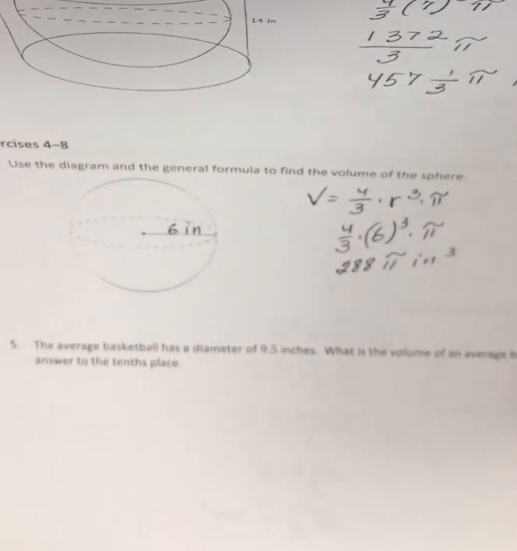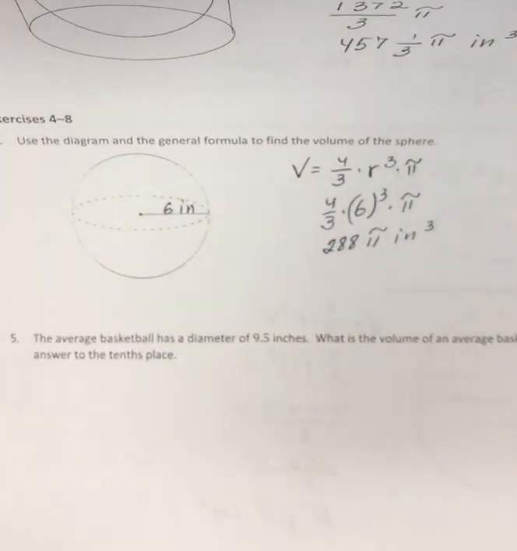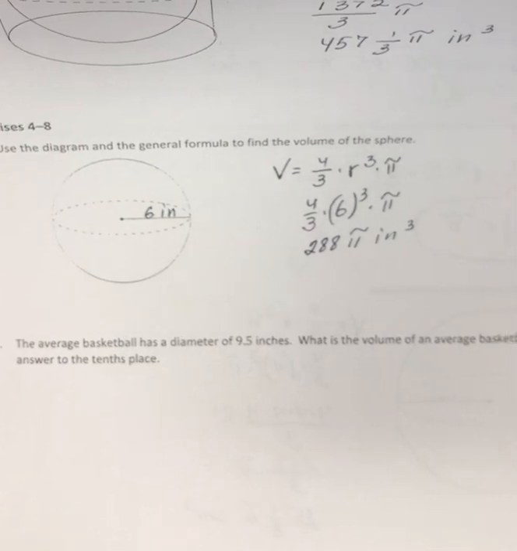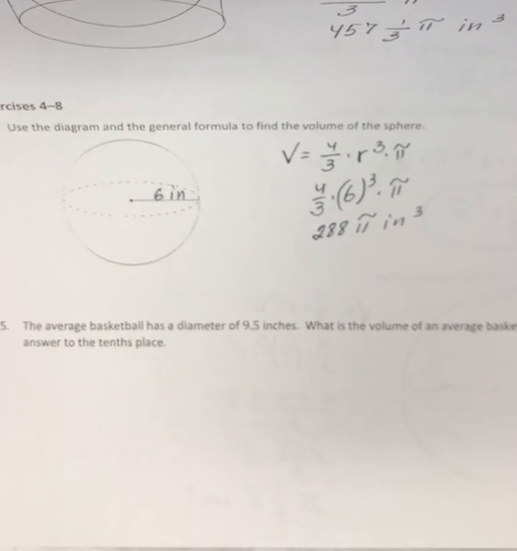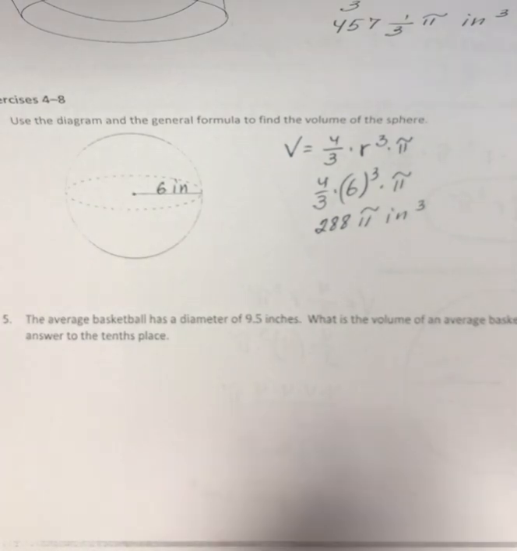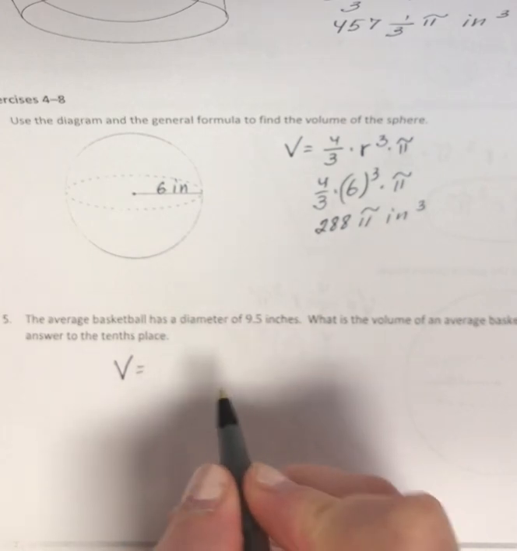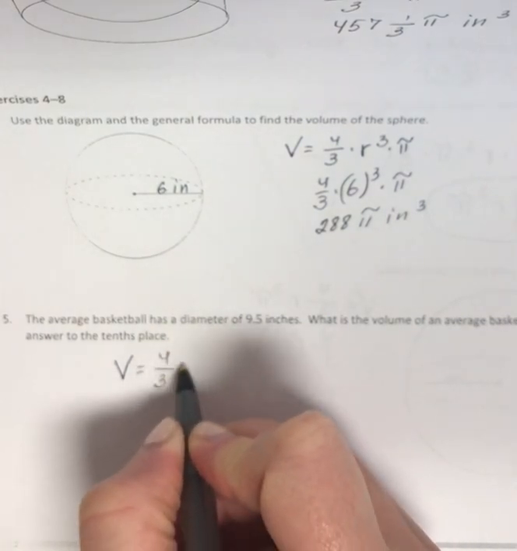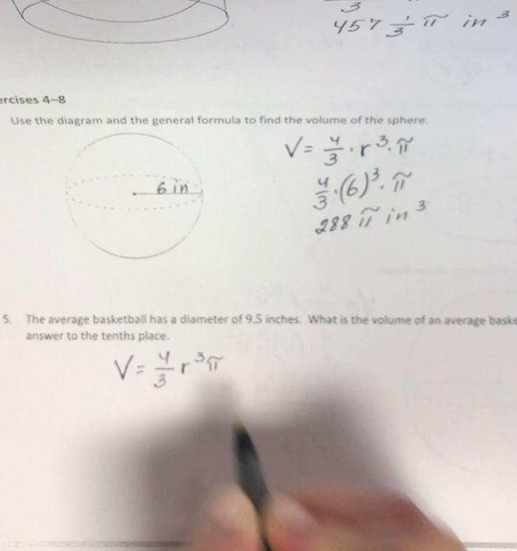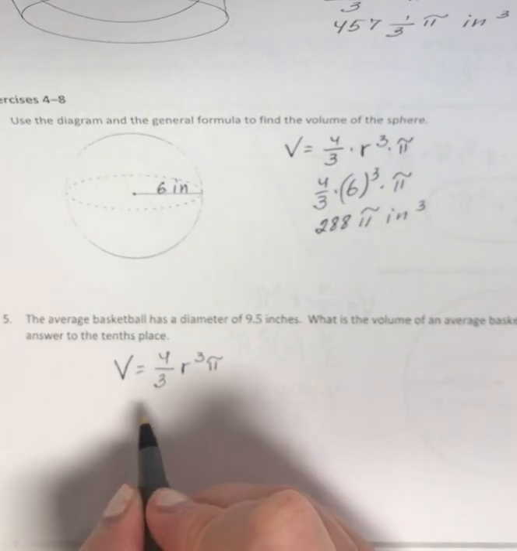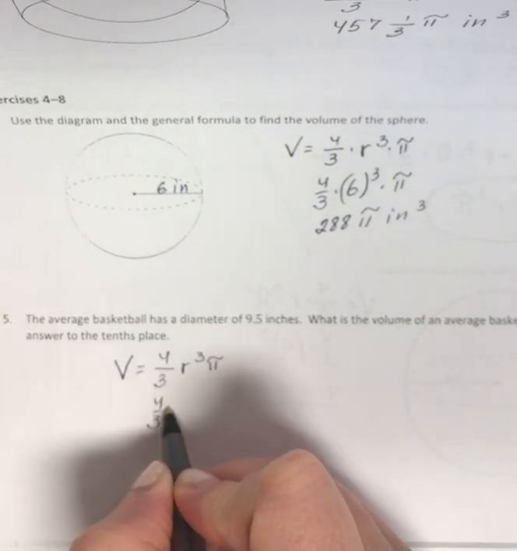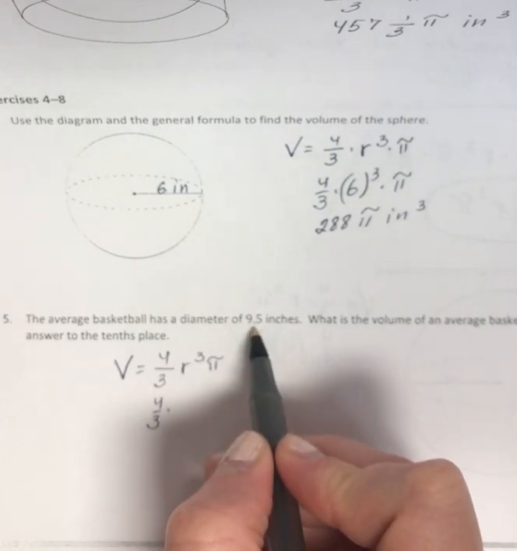Okay, next one. The average basketball has a diameter of 9.5 inches. What is the volume of that average basketball? We need to round our answer to the tenth place. So whatever we get, we are going to round to the tenth place. The volume of our sphere, which is a basketball, is 4/3 times radius to the third power times pi. So we are going to use 4/3. The diameter of it is 9.5.